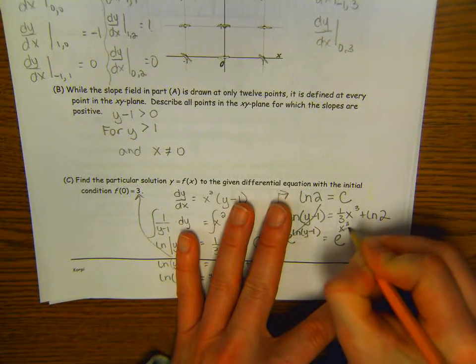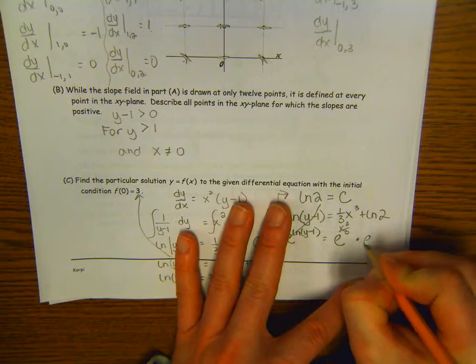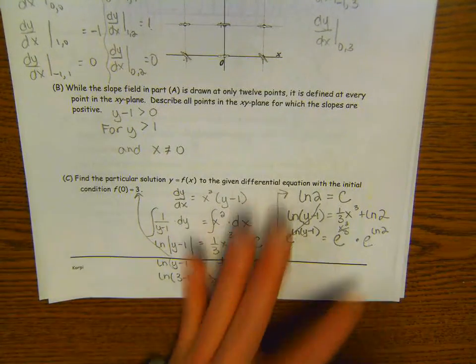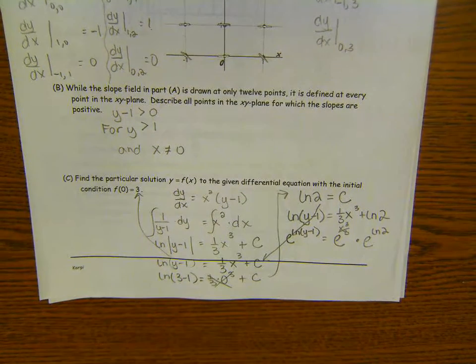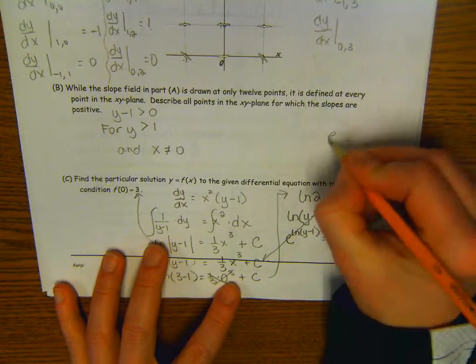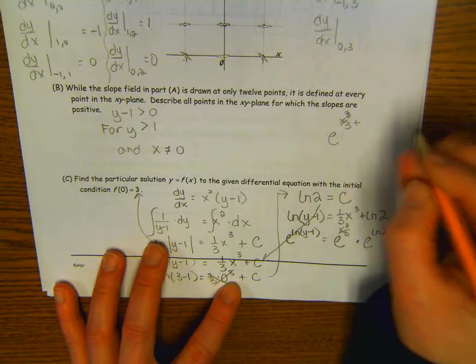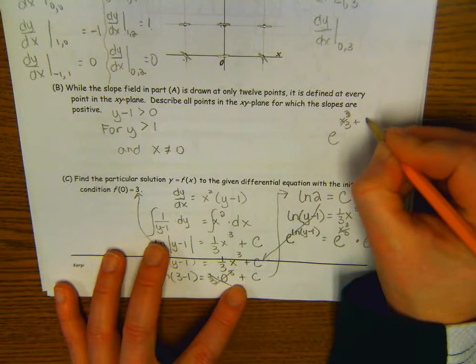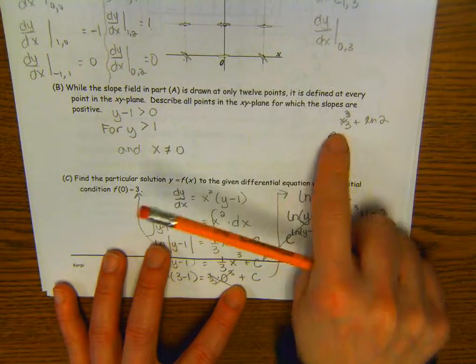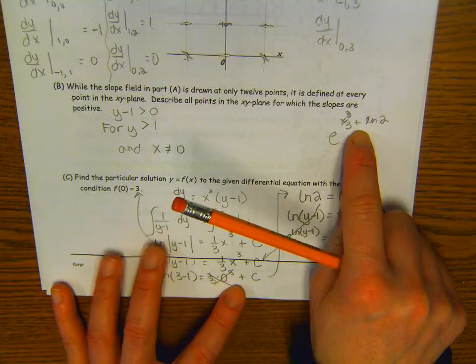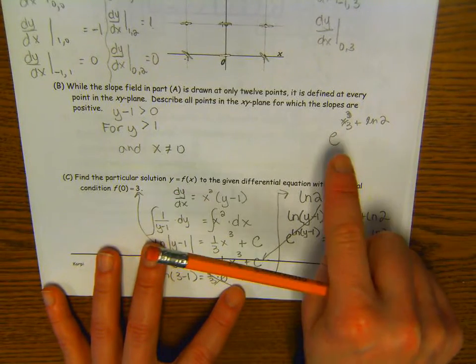And do you remember my trick? Times e to the natural log of 2. How can you multiply it if it's adding? It's a power of e. The whole thing was e. This is the in-between step. If we have addition in a power, you can rewrite it as e to this times e to that.